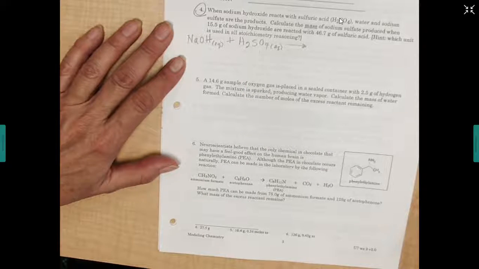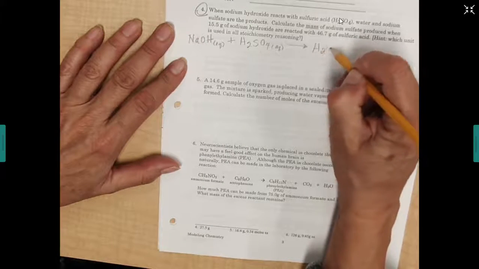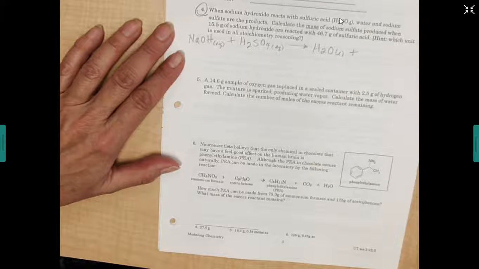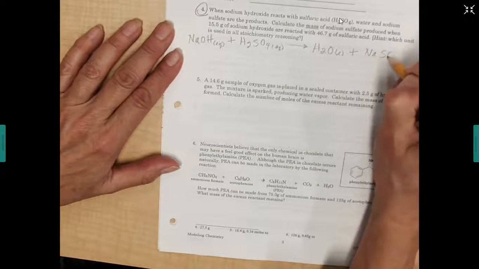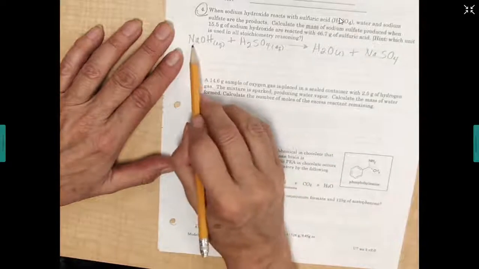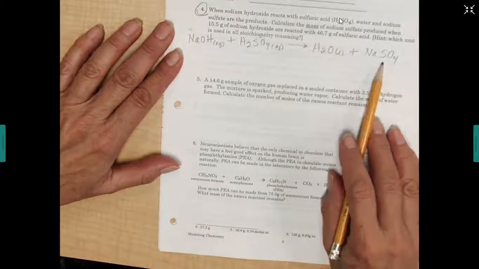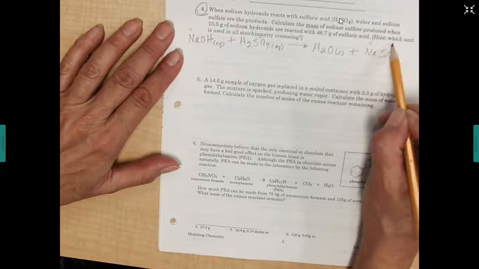So since you've got a base and an acid, what kind of a reaction is this? Neutralization. So what are the products of a neutralization reaction? Always. Water and a salt. And what's my salt going to be? It's not going to be just NaCl. What kind of salt is it? Na and the SO4. All right. So here, Na is +1, SO4 is -2. What's correct nomenclature for sodium sulfate if Na is +1 and sulfate's -2?